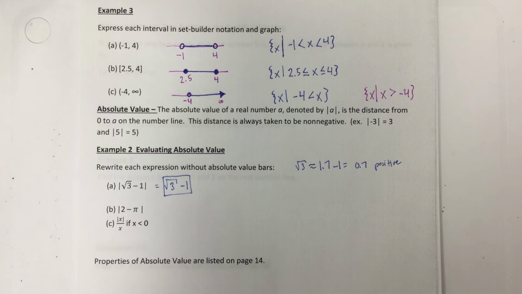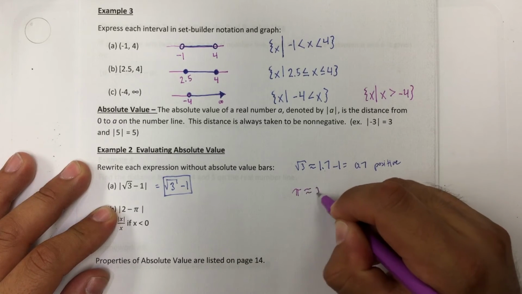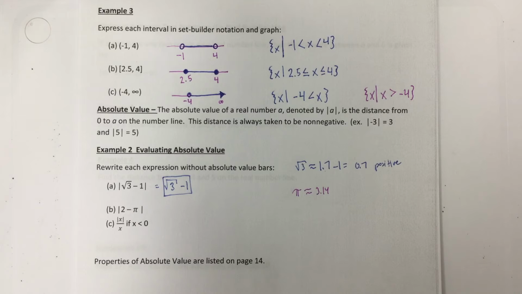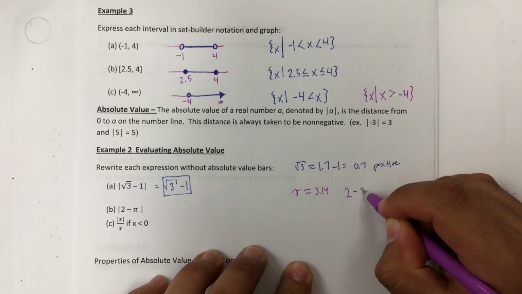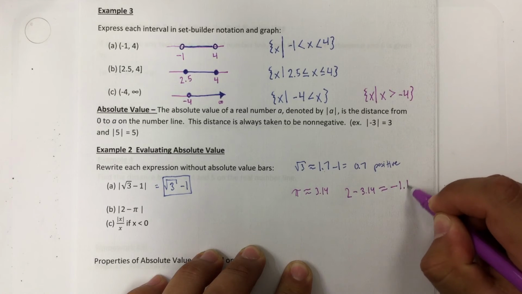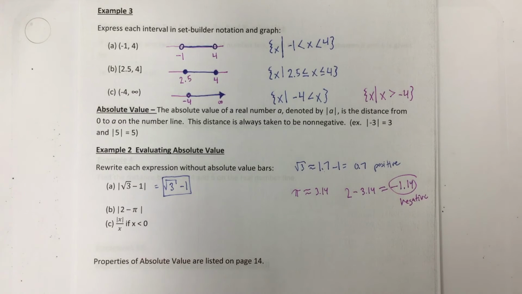So we have 2 minus pi. And we're going to take the same concept, right? So we understand that pi is approximately 3.14. All right, so this time it says the number inside the absolute value bars, 2 minus pi, is going to be negative, right? Because if we took 2 and we subtracted 3.14 approximately, we would get something along the lines of negative 1.14. So notice that's negative. And when you're taking the absolute value, it has to be positive. All right, so the absolute value of x when x is less than 0 is actually going to be negative x. So let me kind of show you what this means we're going to do.